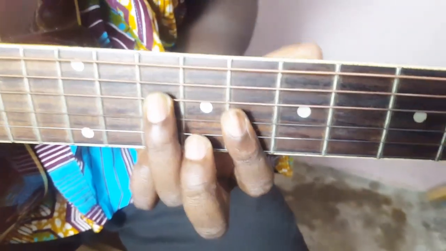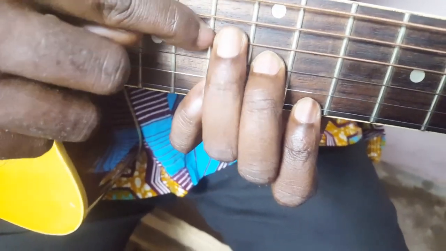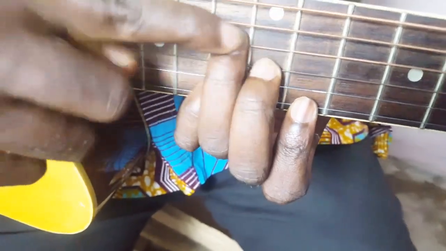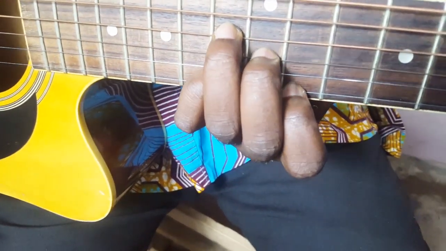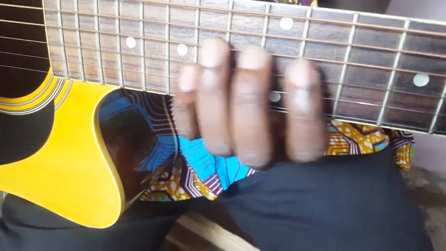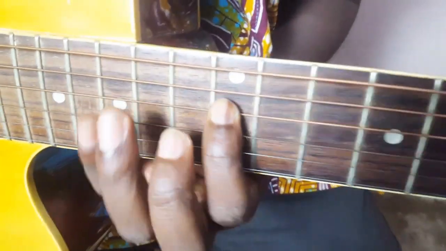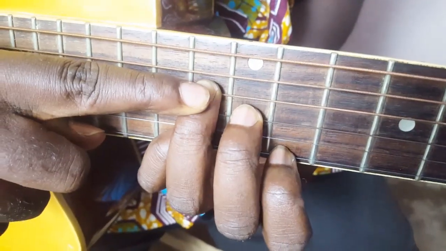Good. You can also come to the 13th fret. Your 3rd finger is on the 13th fret of the D string, your 2nd finger is on the 12th fret. So 1. No, this is not 1. This is also C minor. If we place our fingers like this, this is flat 3, then 5, then the 1 is here. So we have C minor.